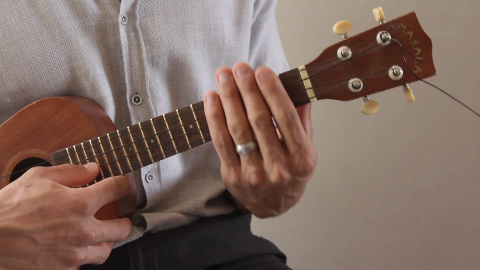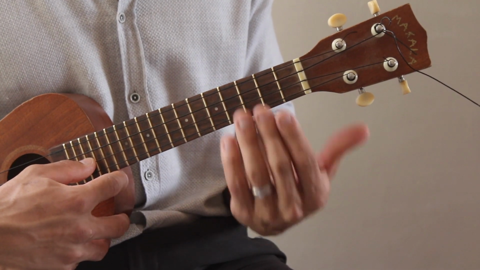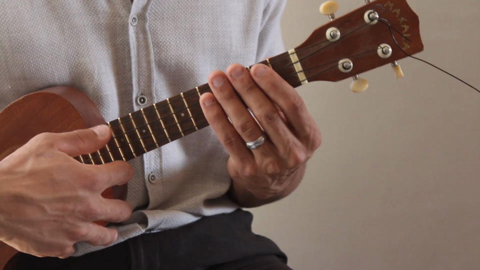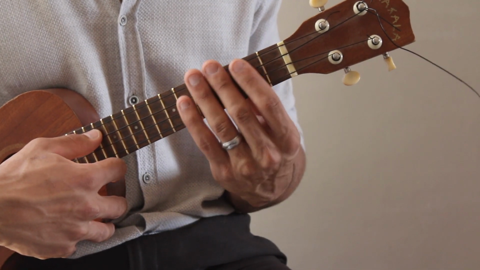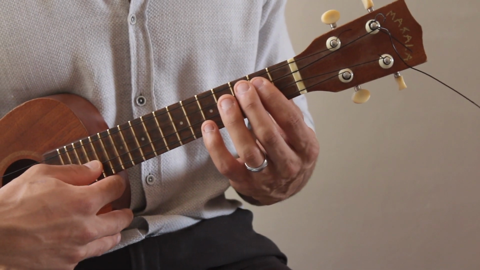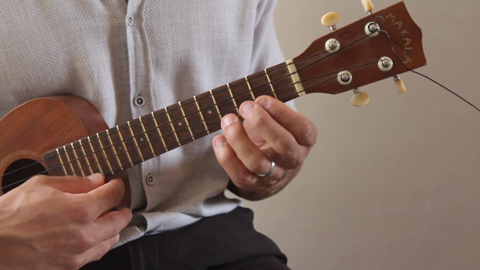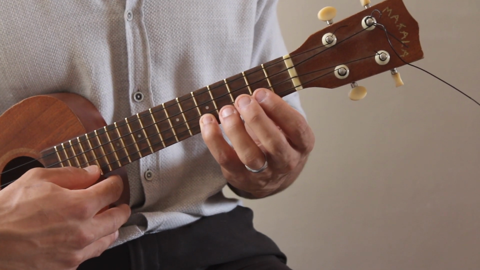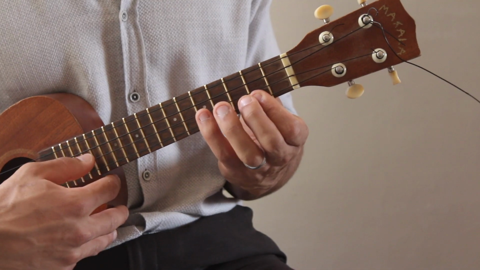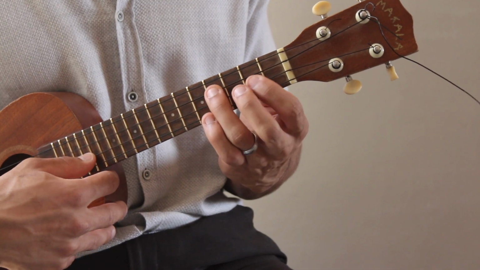Notice how each finger has its own fret, okay? When we're doing this up and down, we want to maintain each finger having its own fret. So make sure you're using the exact same fingers I am. Last time. 1, 2, 3, 4, 5, 6, 7, 1. 1, 7, 6, 5, 4, 3, 2, 1.